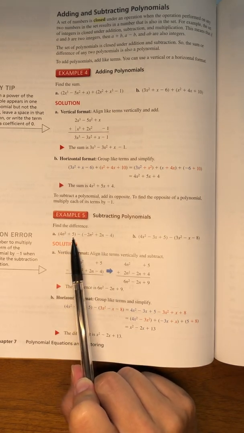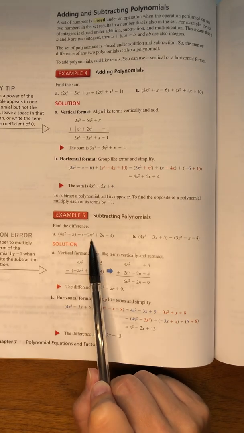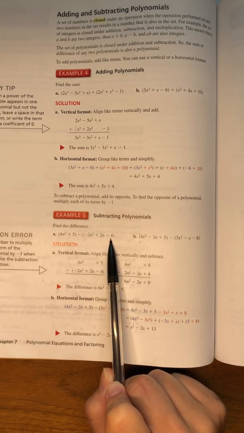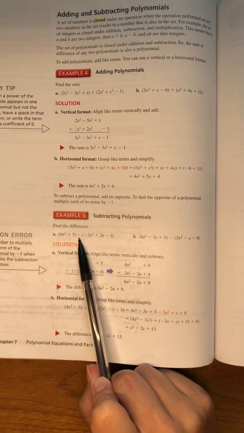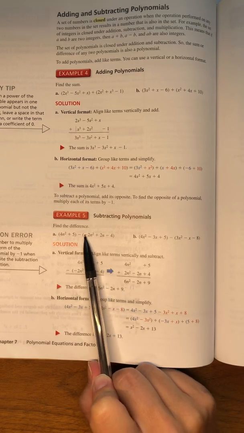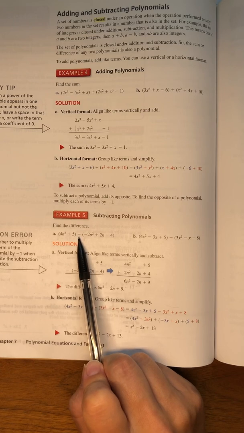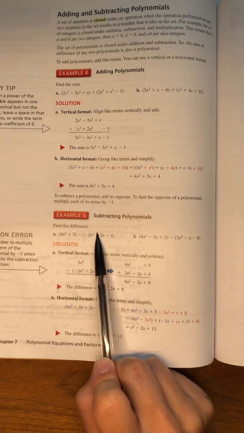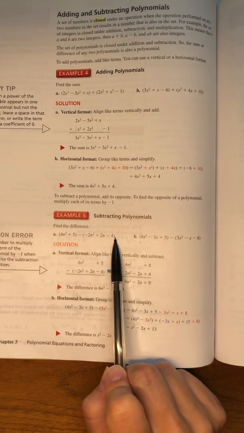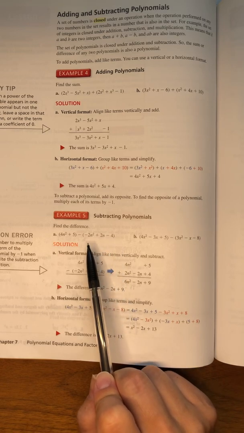4n squared plus 5 minus negative 2n squared plus 2n minus 4. So instead of subtracting this whole second polynomial, what's better is if you take this minus and distribute it into each of these, change the sign of each number and make it into a plus.